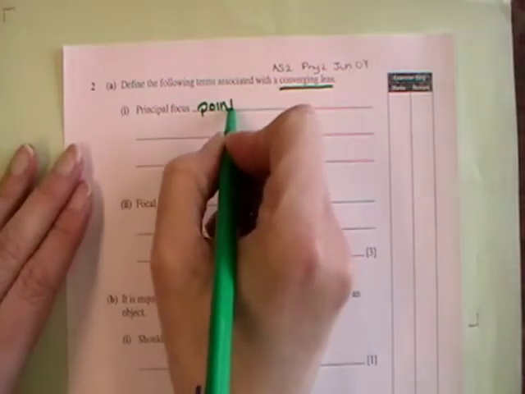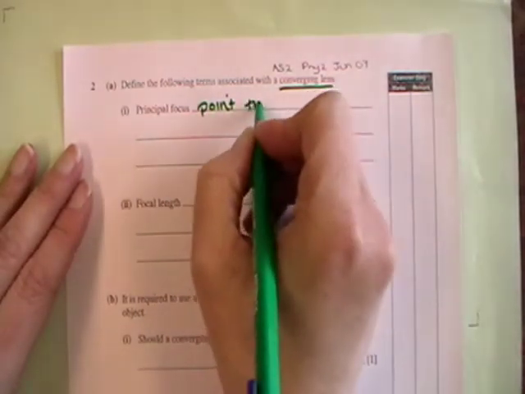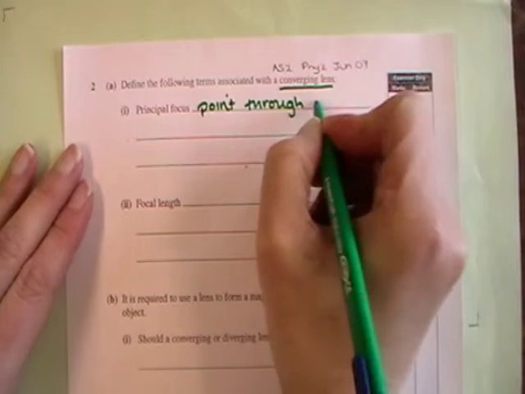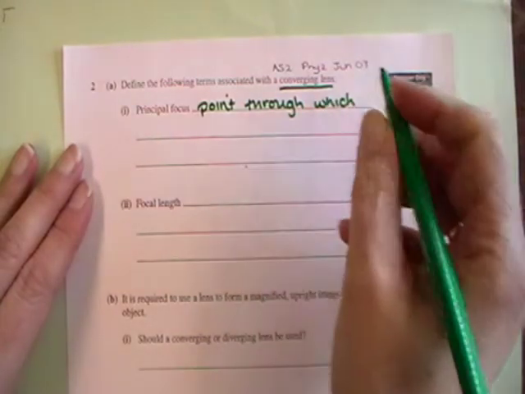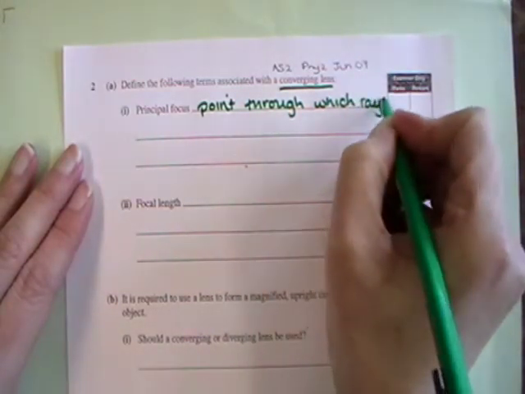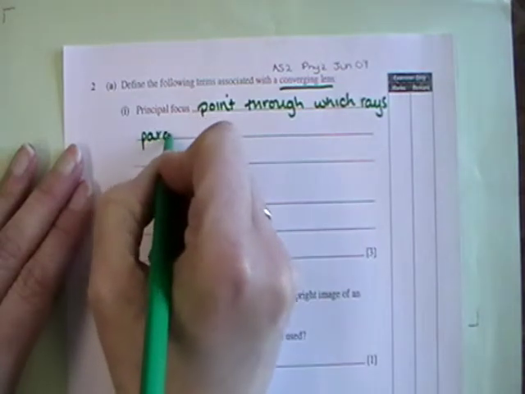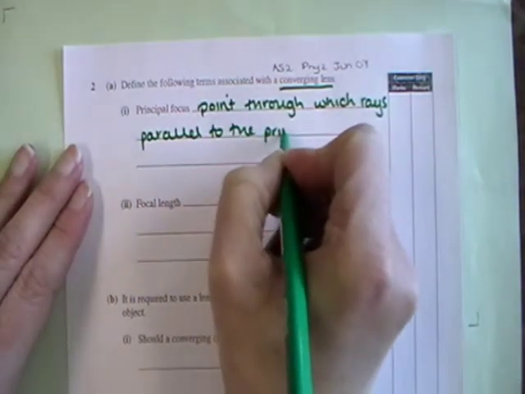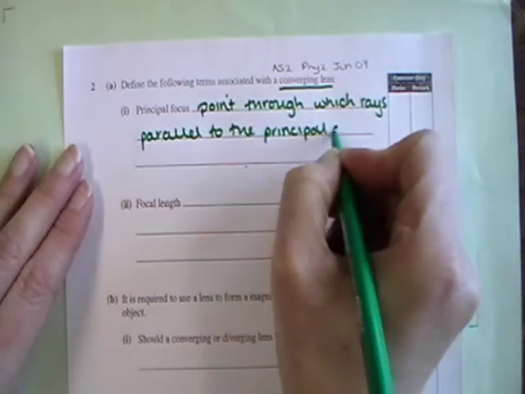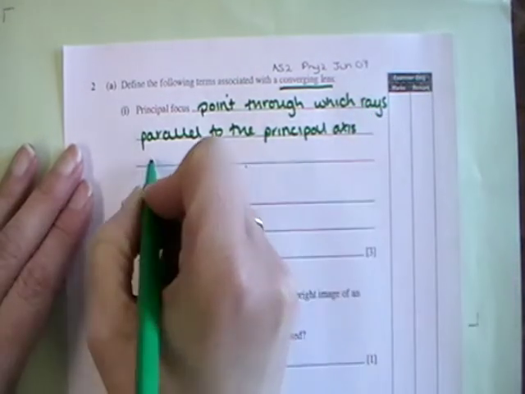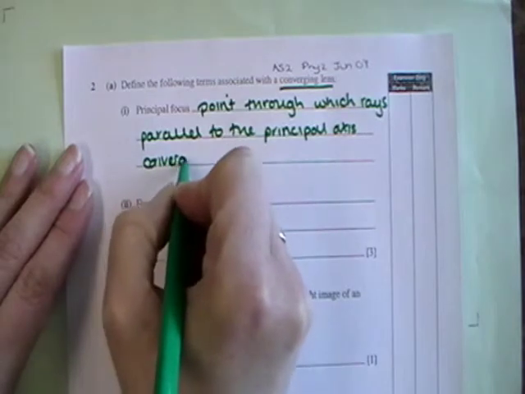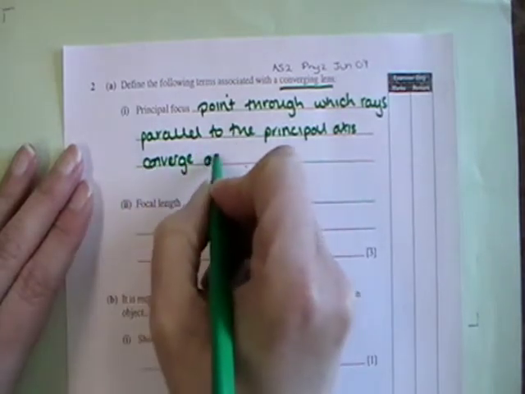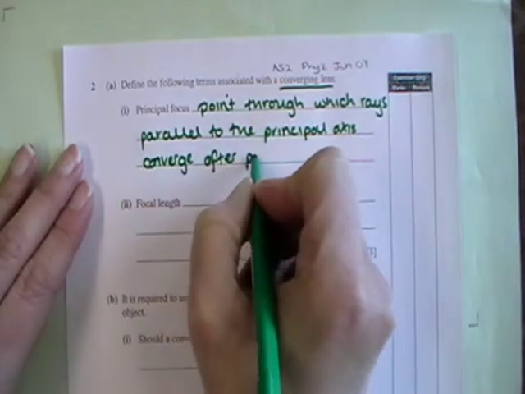Principal focus. Well, we should all know the definition of this. This is the point through which rays parallel to the principal axes converge after passing through the lens.